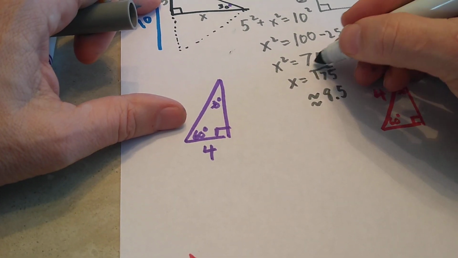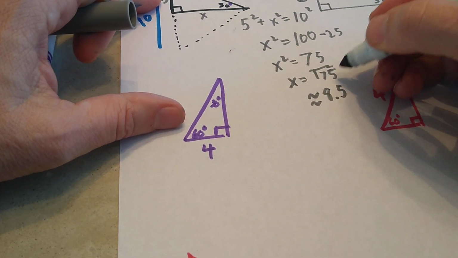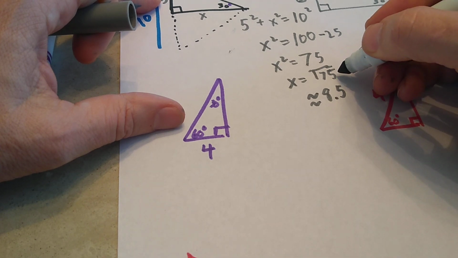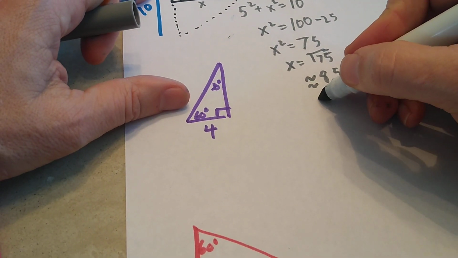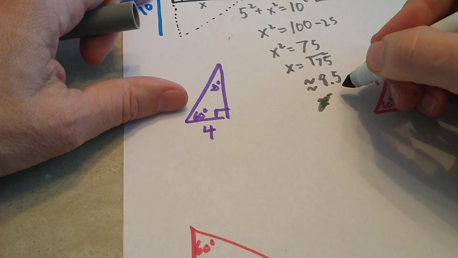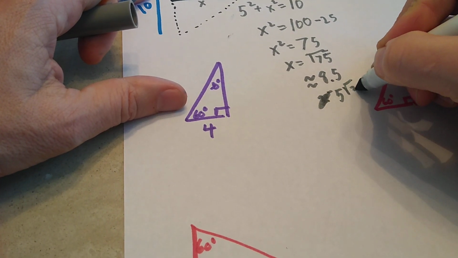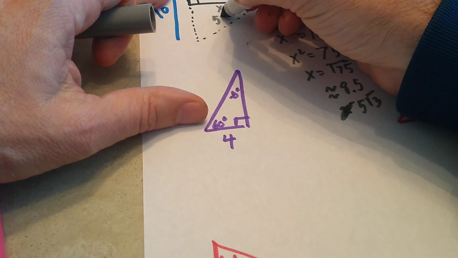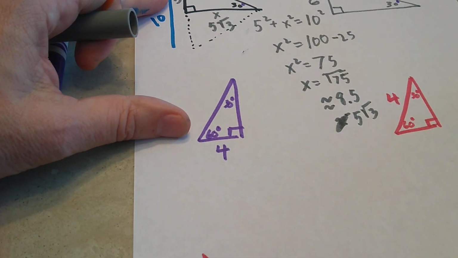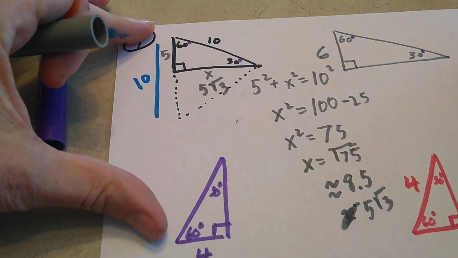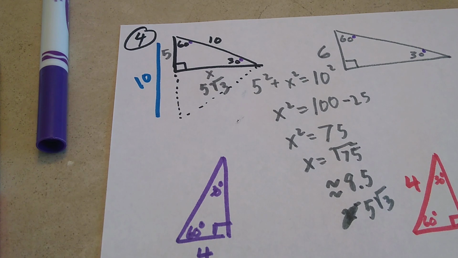The other thing is, if you put this in your calculator, this is really 25 times 3, and I can take the square root of 25. So the other answer you might see here is 5 root 3. So this is 5 root 3. That is one of the possible ways to write that answer, okay? So let's try another one.